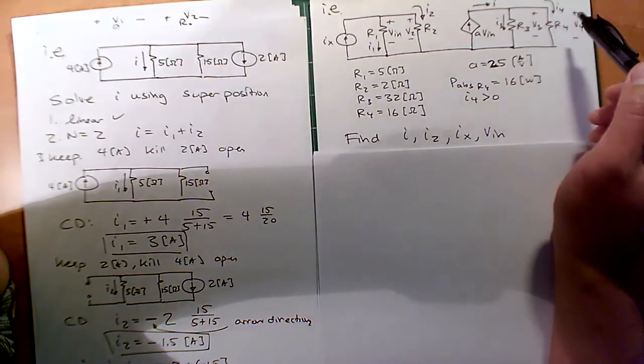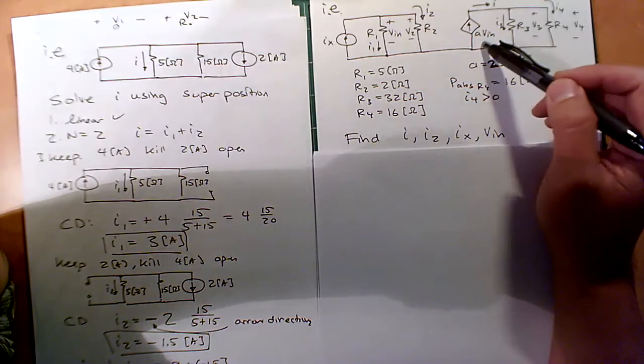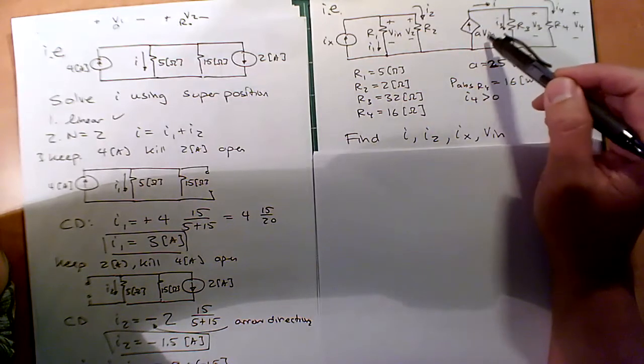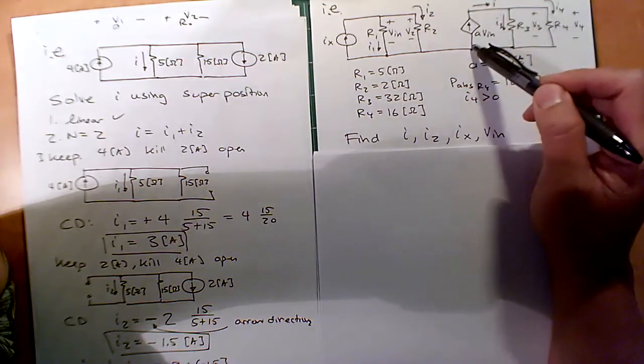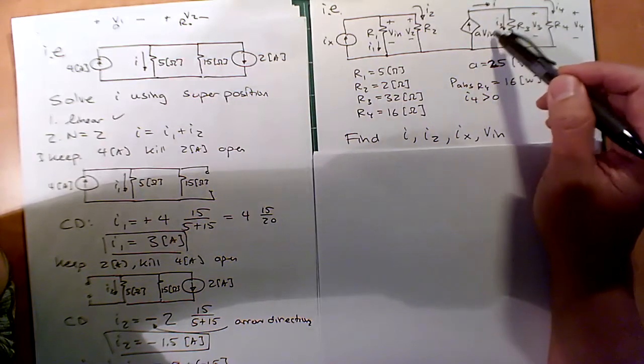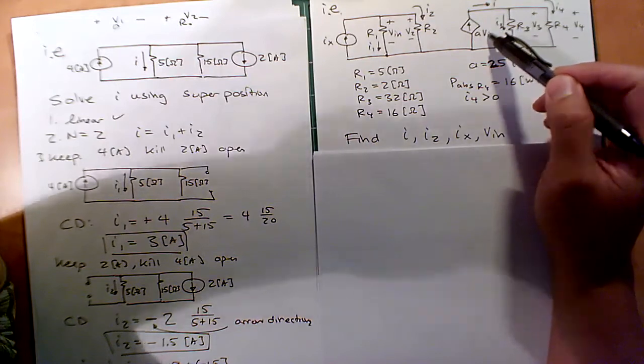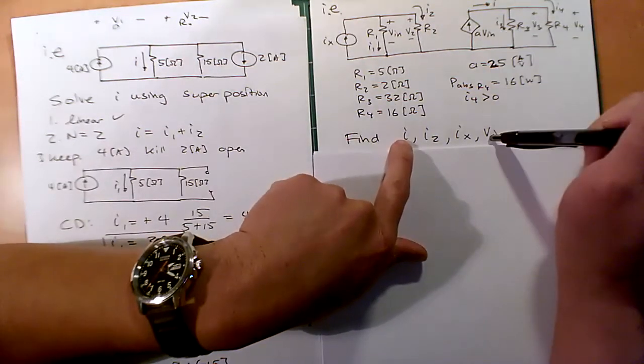So I can get I4, I3, and I know that this is a voltage controlled current source. Do they tell me A? Yes. So if I know this I and this A, I could solve for Vn. That means this is check and this is check.